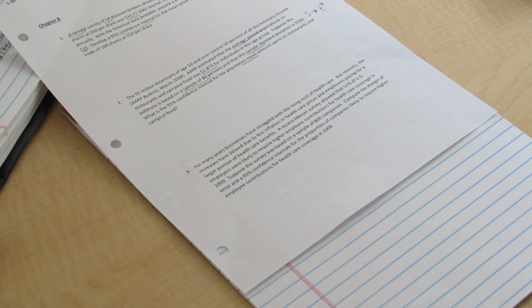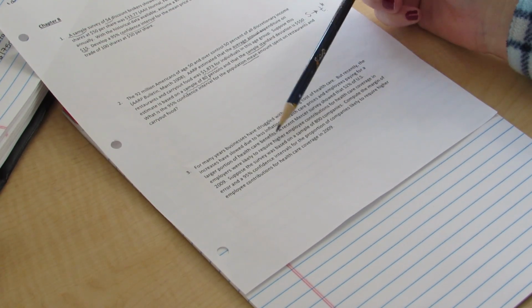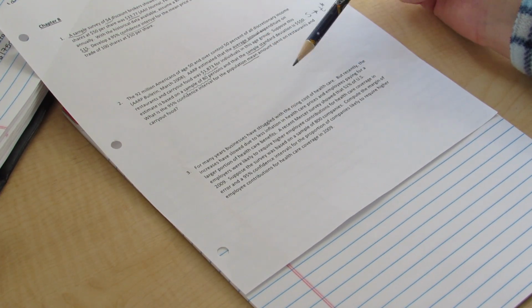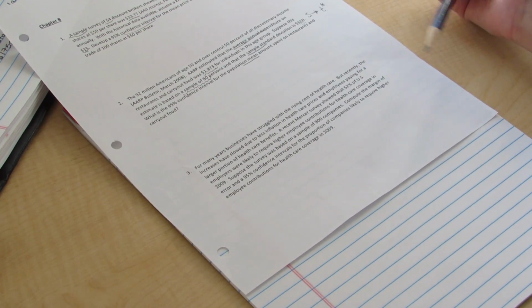In this example, I'm going to go through and explain how to do our in-class worksheet problem number 3 from chapter 8. So this is chapter 8 in-class examples problem number 3.